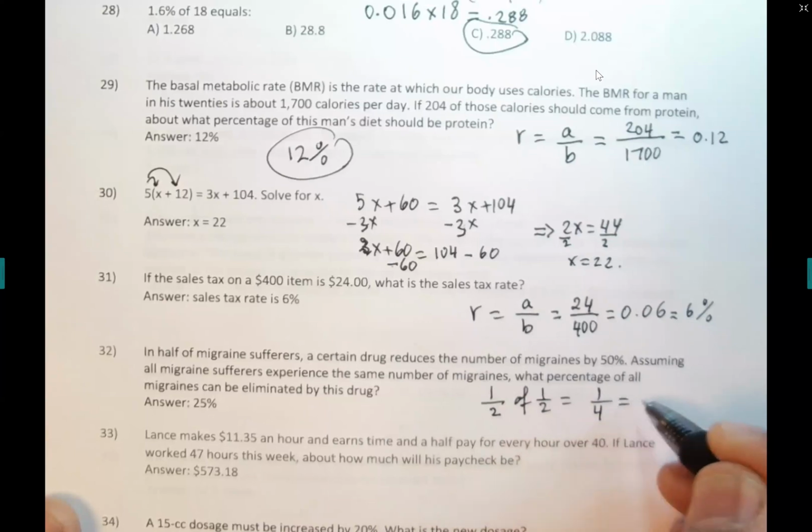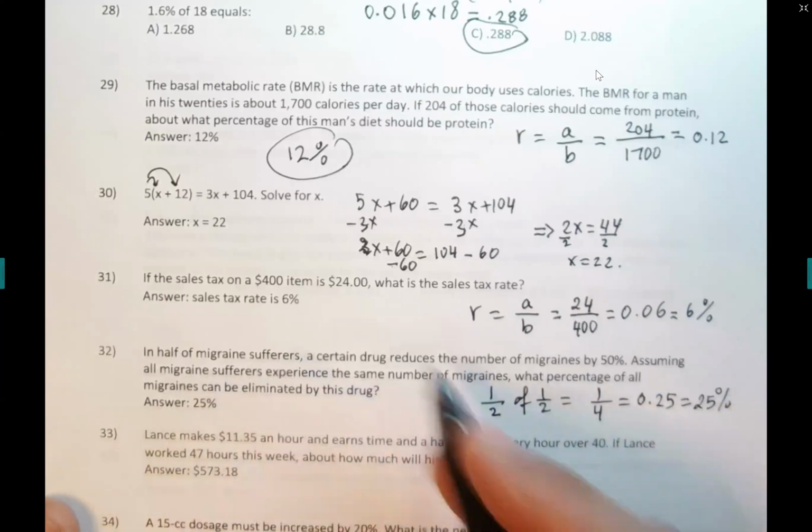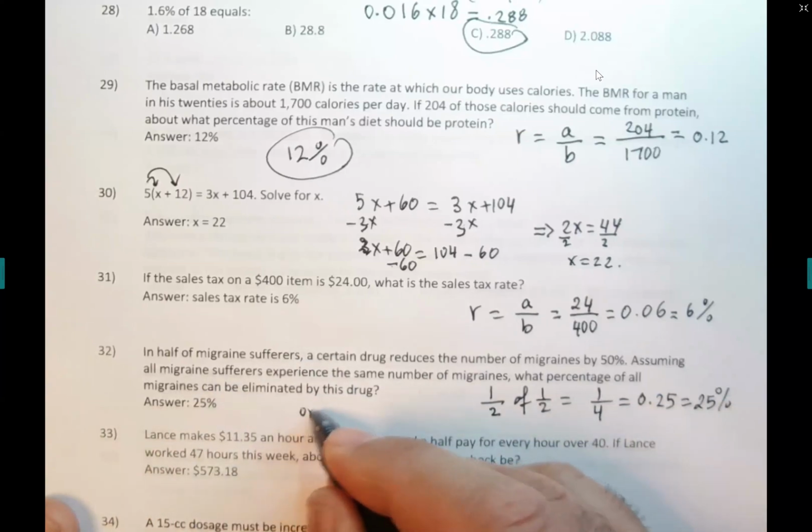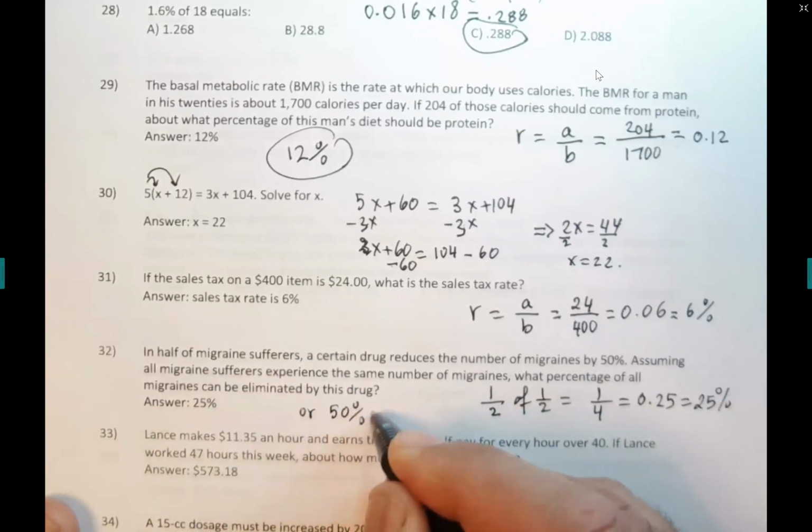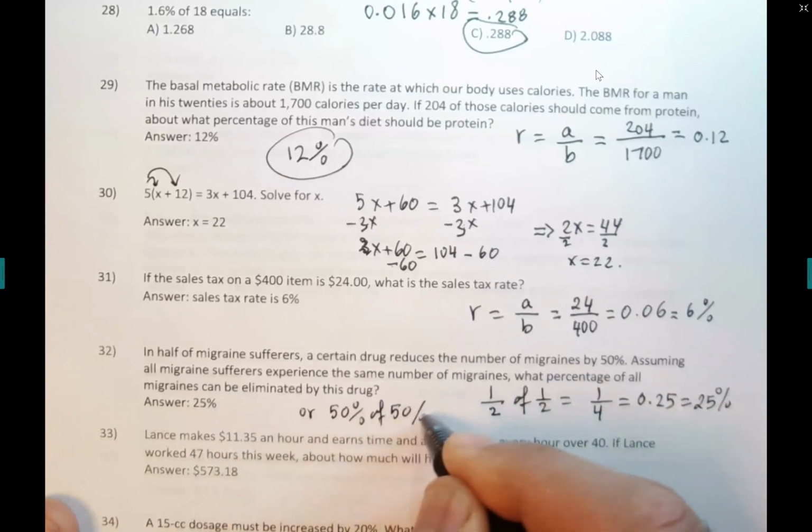And what is a quarter as a percent, guys? If you divide 1 by 4, you get 0.25, which is 25%. Or you could have done 50% of 50%. It's the same thing.